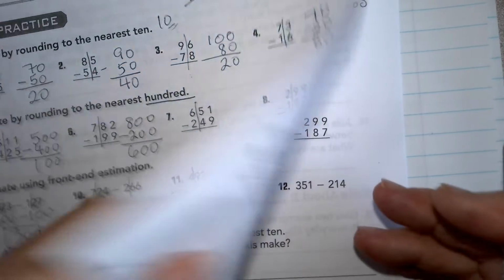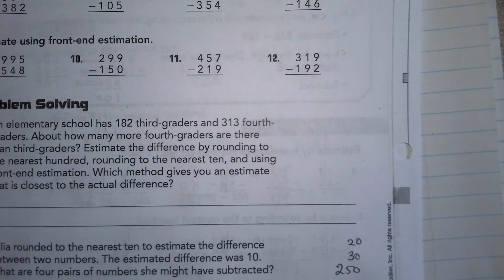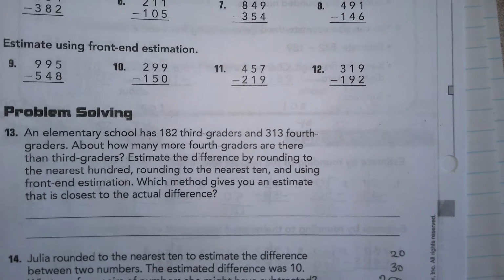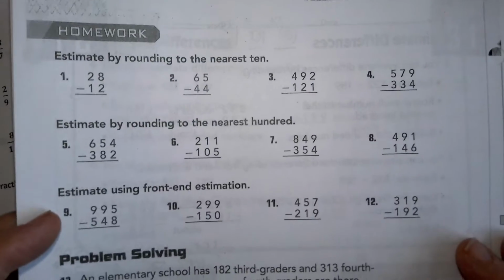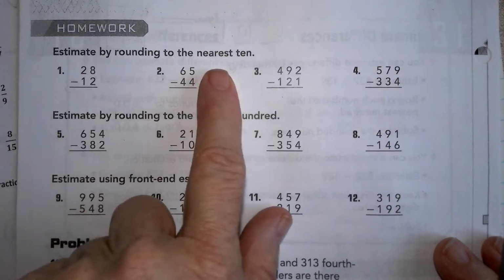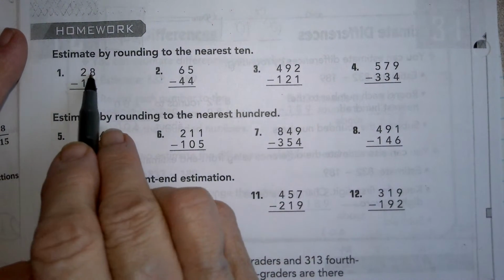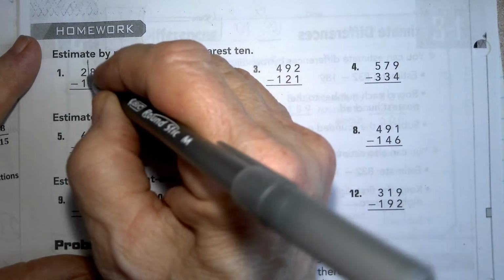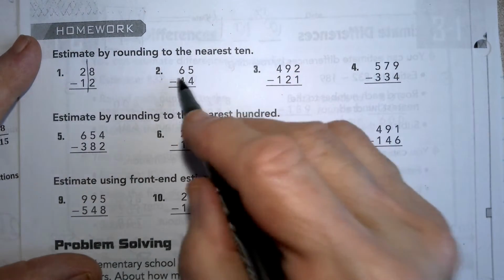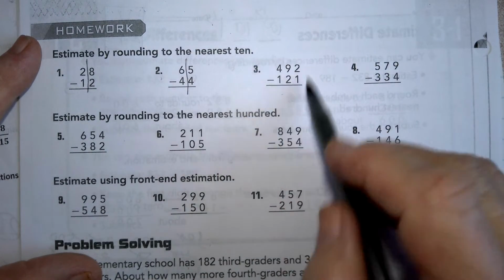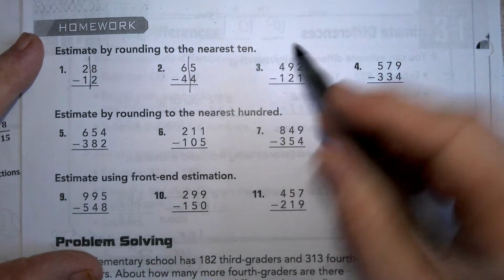All right, and then let's flip it over. This should be pretty easy. Okay. So now the thing that I do want you to do is, it says round to the nearest 10. I want you to mark your tens place. Is it the 2 or the 8? 2. The 2. Because the first one's ones and then tens. Where's the tens on this one? The 6. Where's the tens on this one? 9. Very good, because that's ones, tens, hundreds.